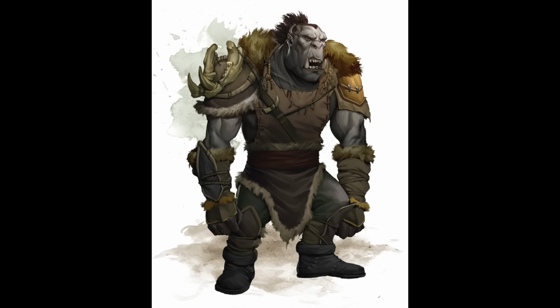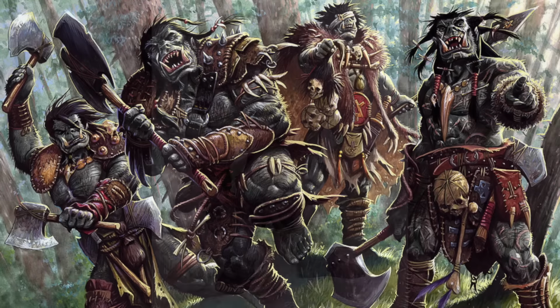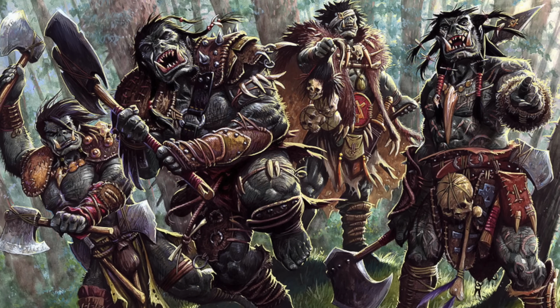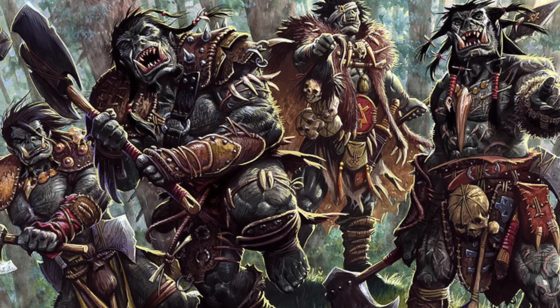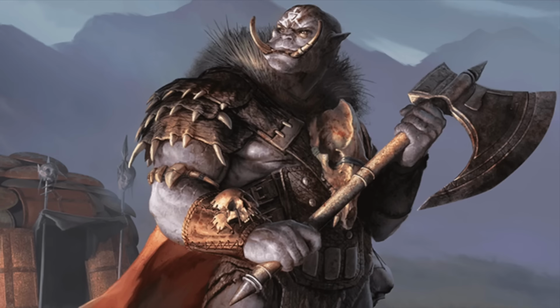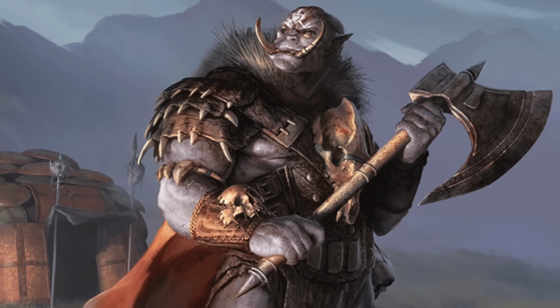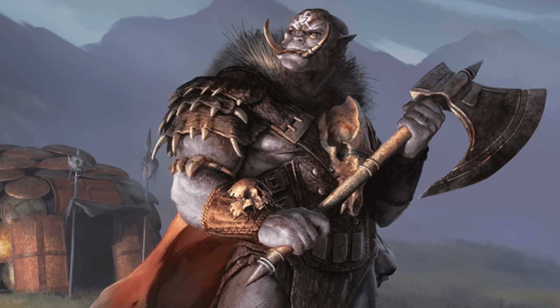It believes that orcs' portrayal as monstrous warmongers is not the only one. That's not the only way to go. It shouldn't limit the potential of orcs as a race in D&D. Allowing orcs to be played as a player character race would offer players a wider range of options when creating their characters.